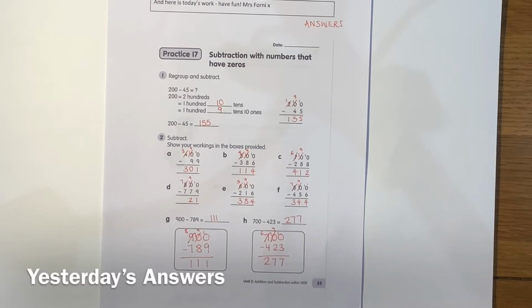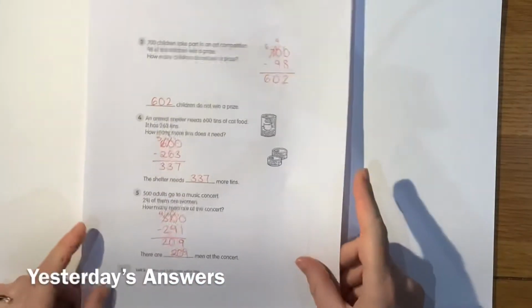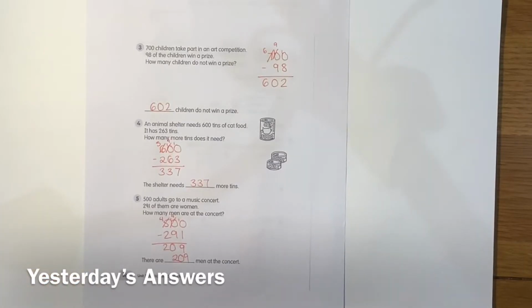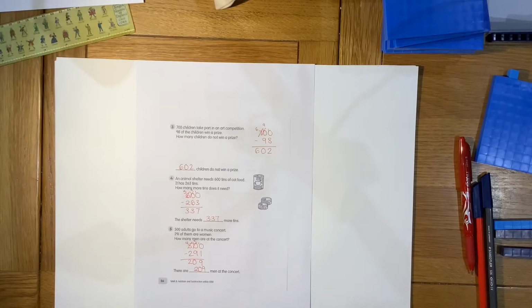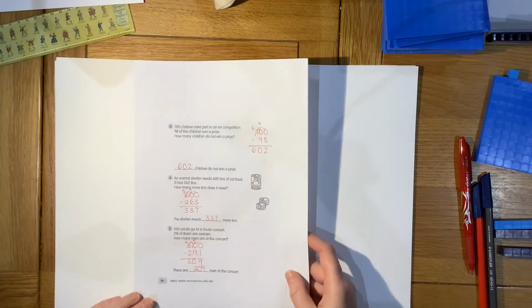So pause the screen and mark your work. That's page 1. And here is page 2. Okay, to finish off the half term then, there's just some extra activities for you.